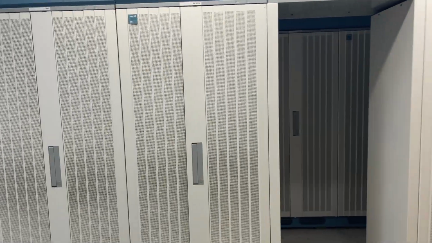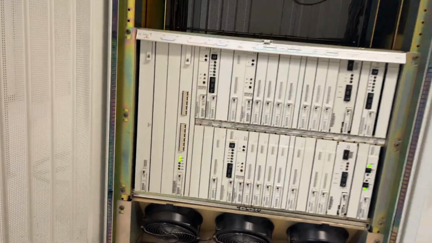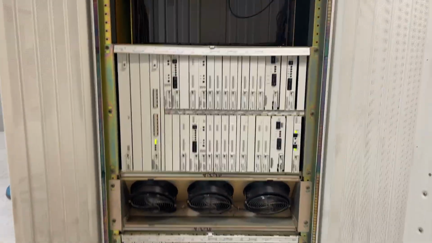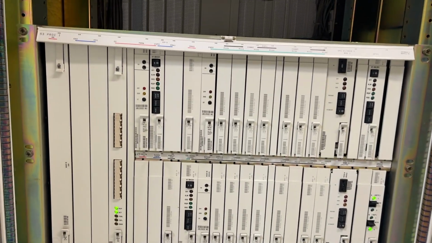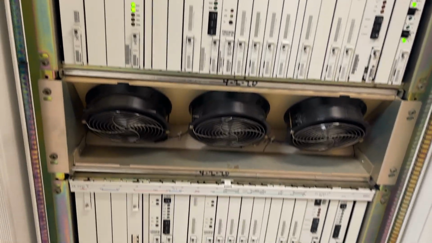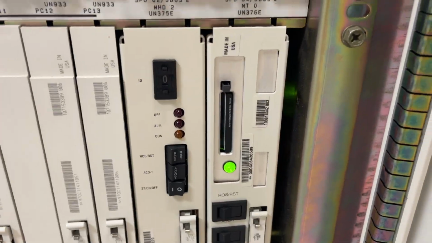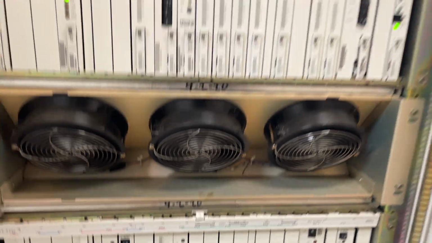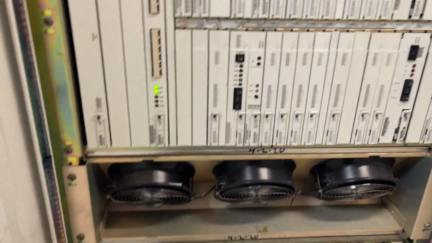Each cabinet has a different function in the system. So, for instance, we'll start here. This is the central processing cabinet. This is what controls all the other cabinets. This houses the CPU for the system, and it's a bunch of different modules and cards. One routine that I do once a month is swap out this CF card, which has all the backup information on it, to another card, and that's how we back these systems up.